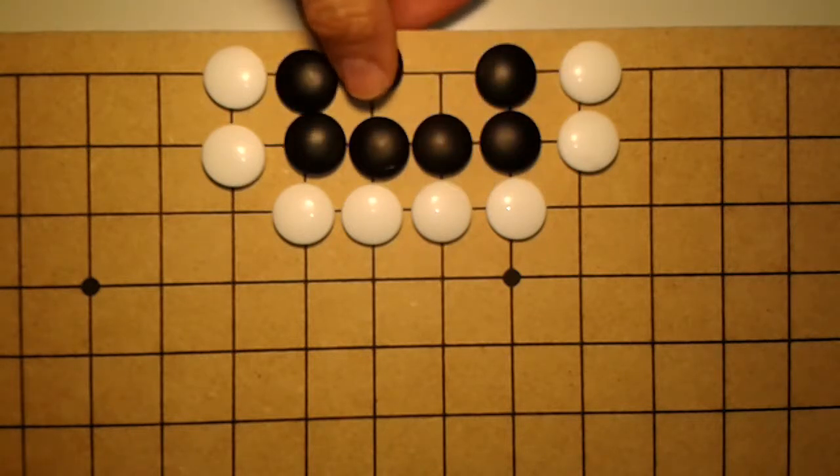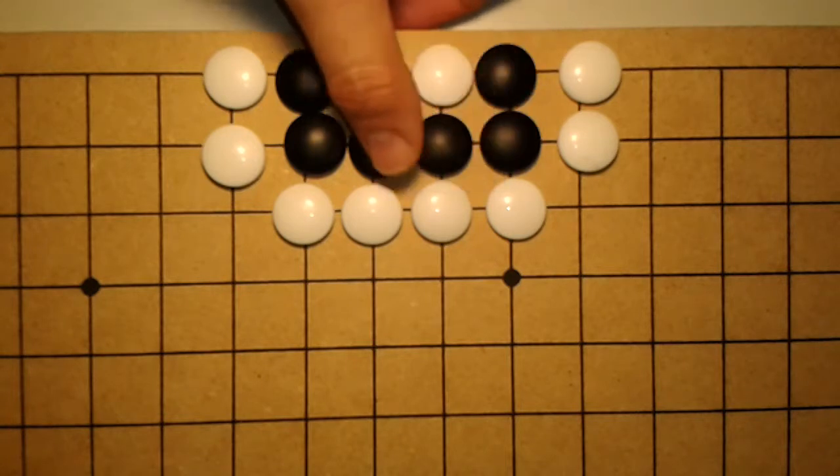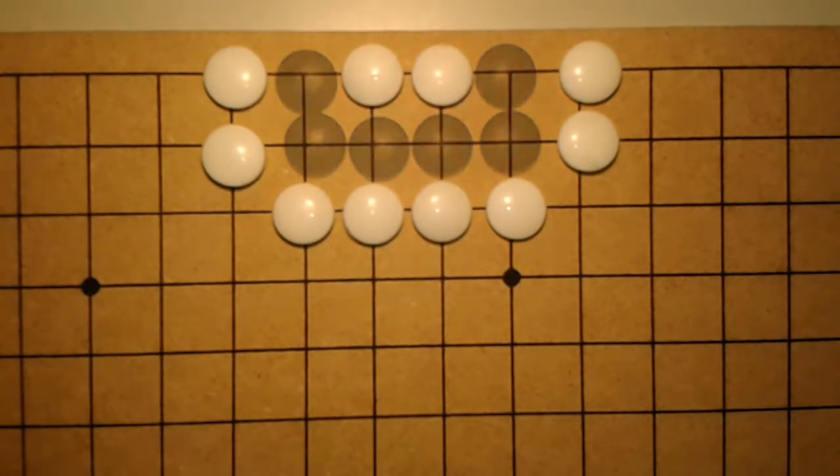Okay, so two liberties do not save the formation. And even if black were not to play in there, white could play. And then later on white could play again, and then those stones would yet again be dead.